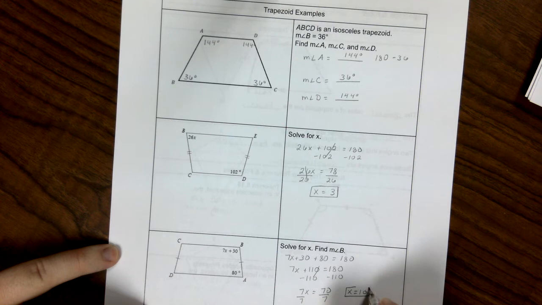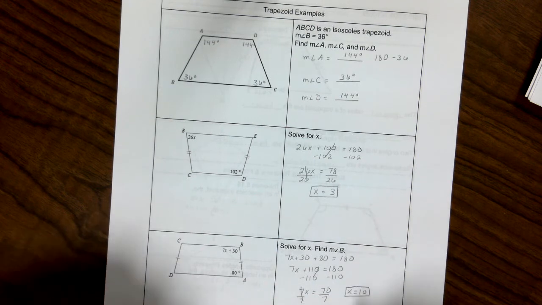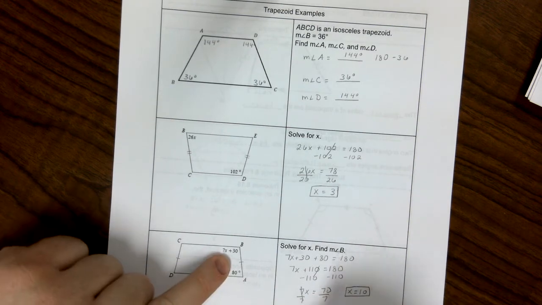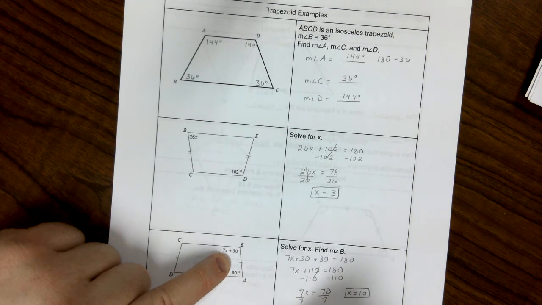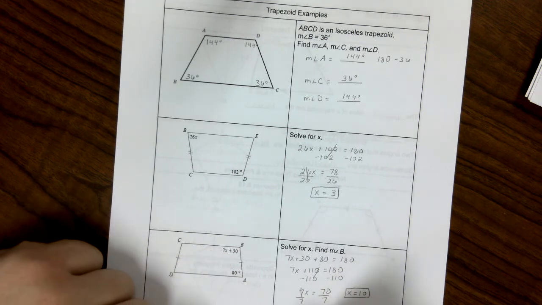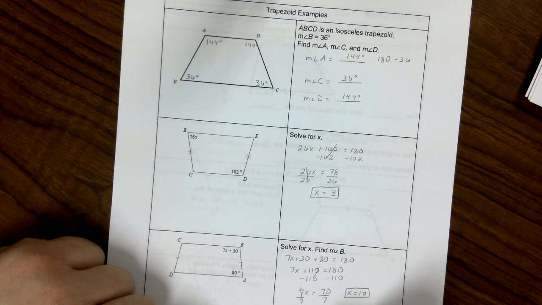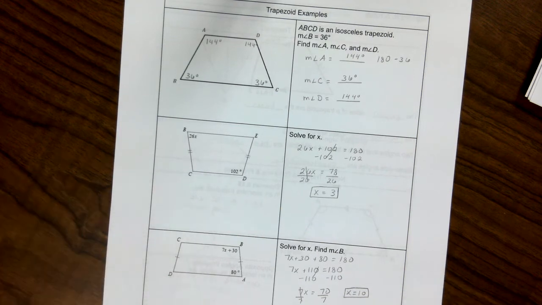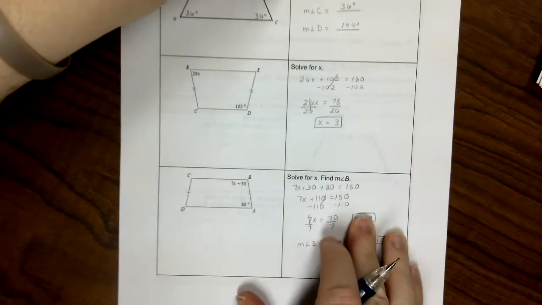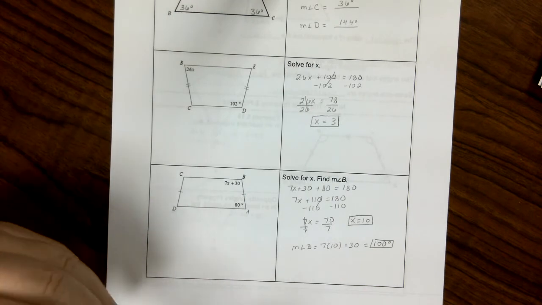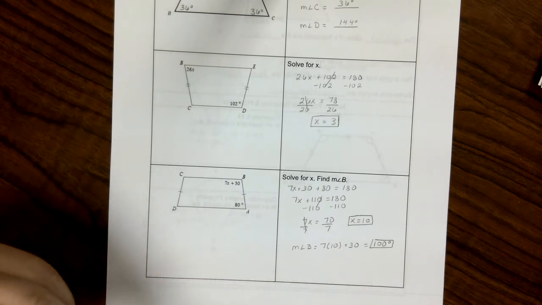So x was 10. And now angle B, they want that one, so that was this expression here. So the measure of angle B is 7 times 10 plus 30. That's going to get you 100 degrees. And you can't see any of that I just wrote, so there you go. Sorry about that.